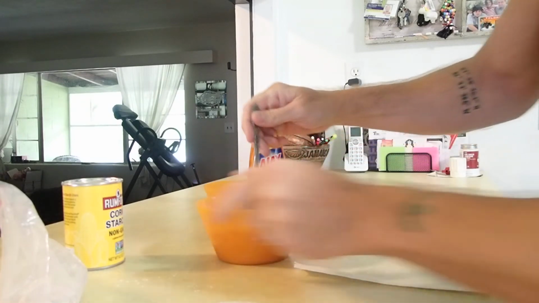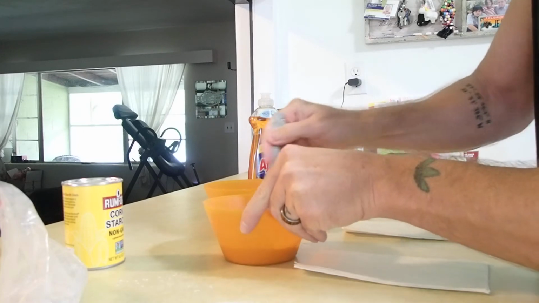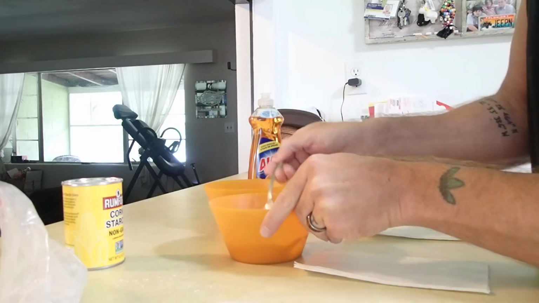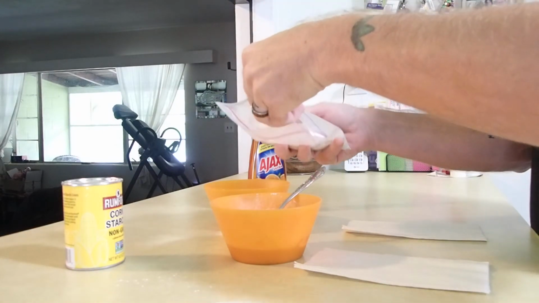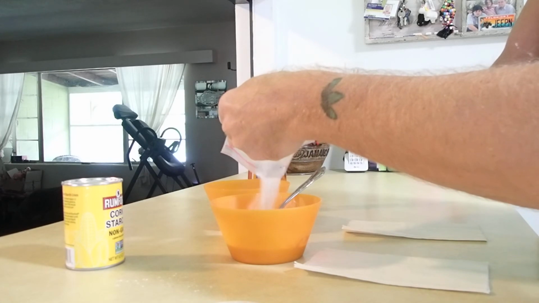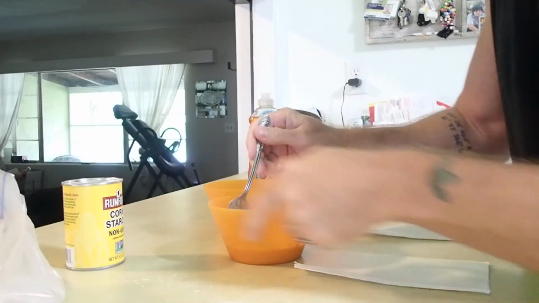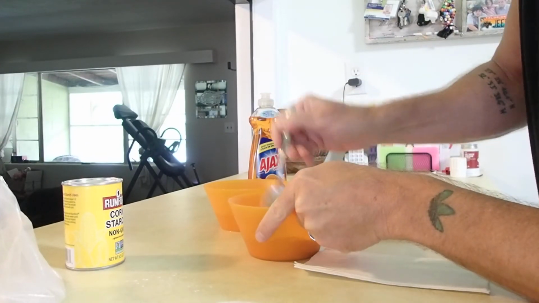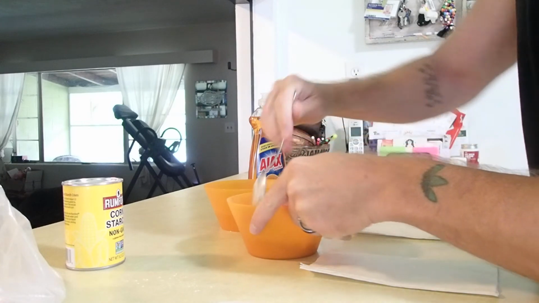So here's my KineticSand. It's still a little wet, so I'm going to add a little bit more sand. I might have added too much water. There we go. That's more of what I'm trying to get.